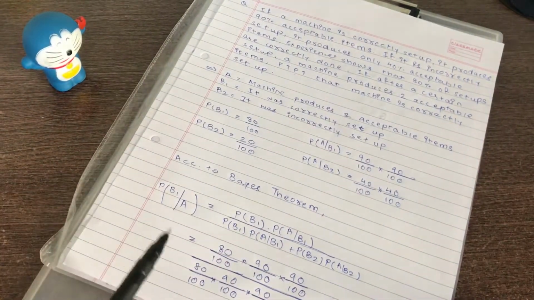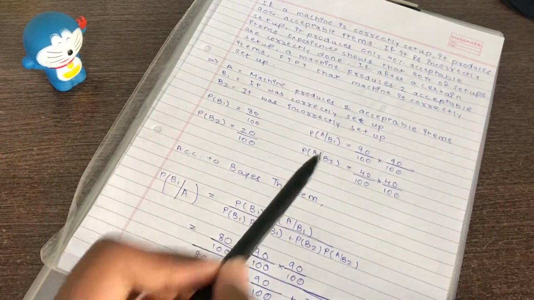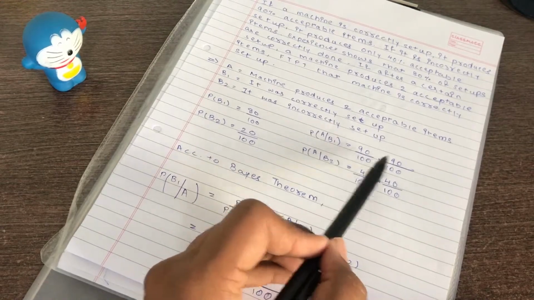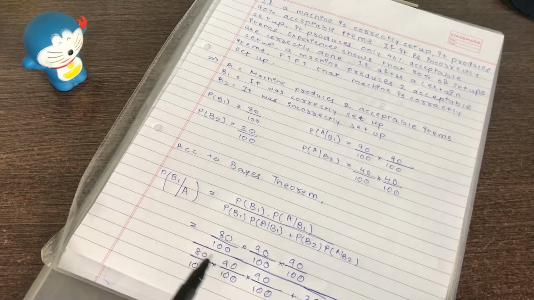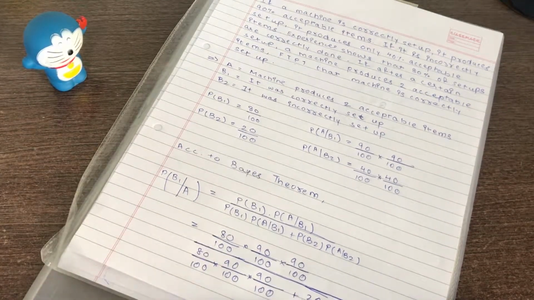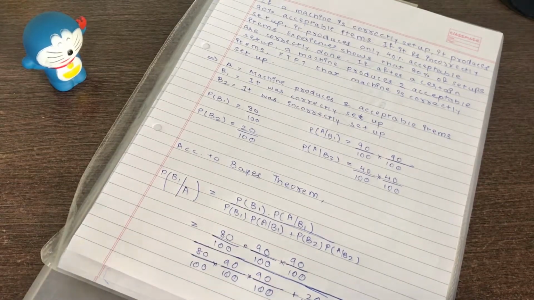So we have to find P of B1 given A. P of B1 क्या है 80 by 100. P of A given B1 क्या है 90 by 100 इंटू 90 by 100. P of B1 वापस क्या है 80 by 100 इंटू 90 by 100 इंटू 90 by 100 प्लस P of B2 क्या है 20 by 100. P of A given B2 क्या है 40 by 100 into 40 by 100.